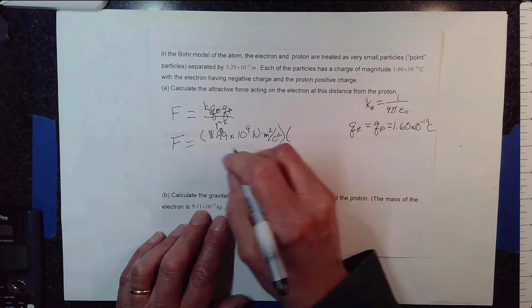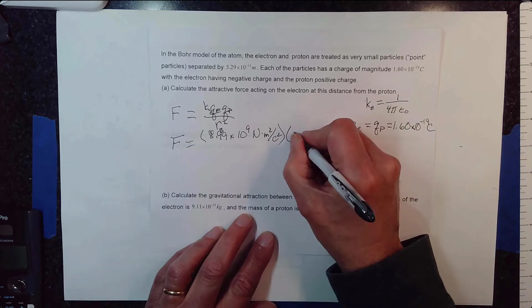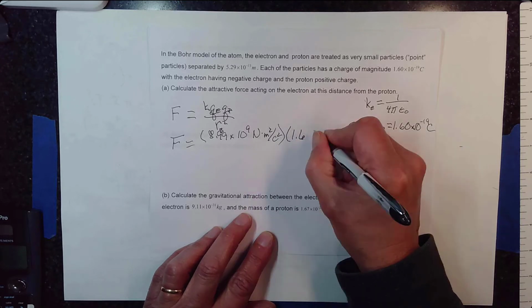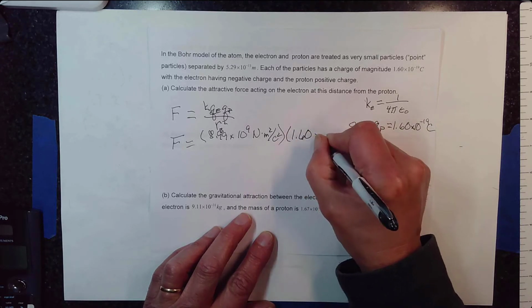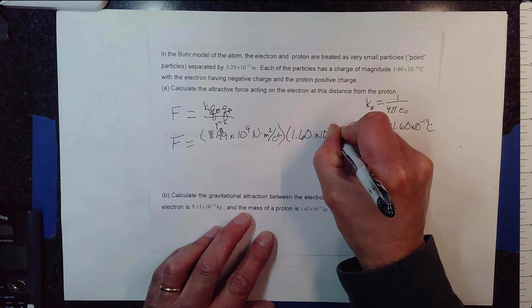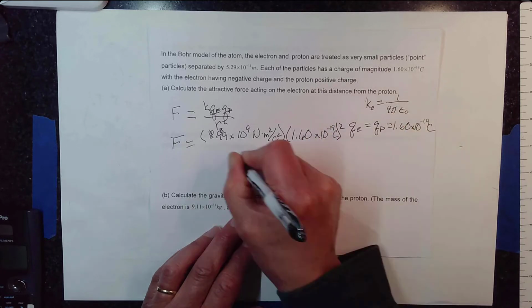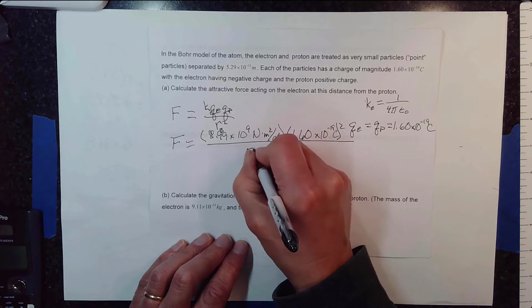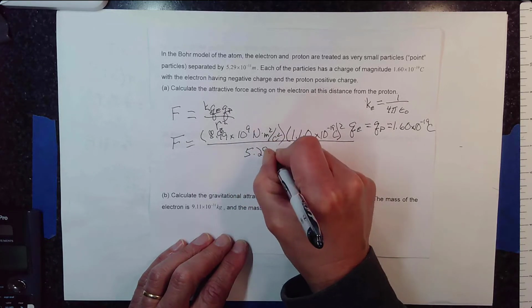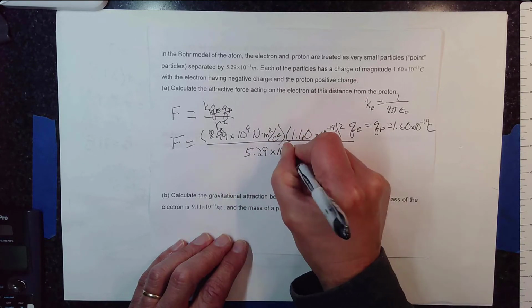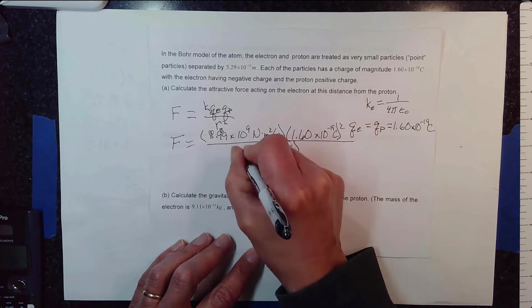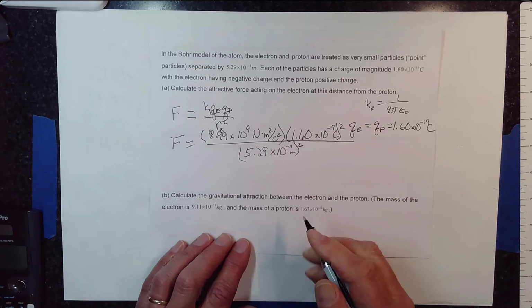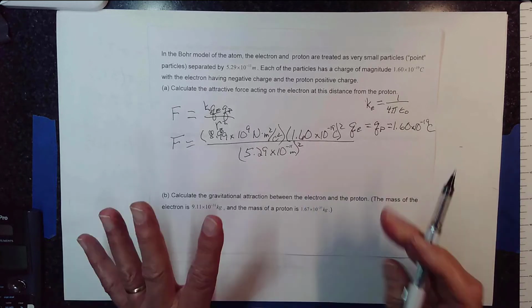And then since we've got the same charge twice, I'm just going to square it. 1.60 times 10 to the minus 19th coulombs, squared. And then that Bohr radius, 5.29 times 10 to the minus 11th meters, and we square that. So unit-wise, I always like to check those out.